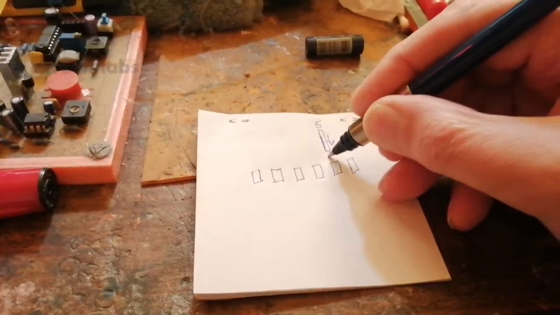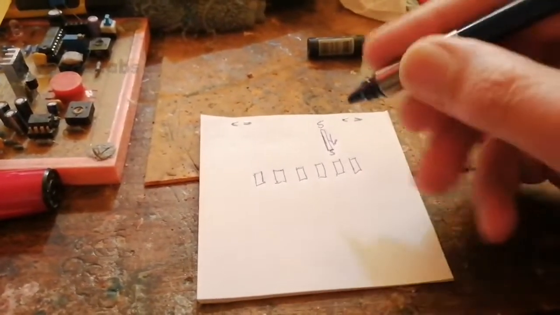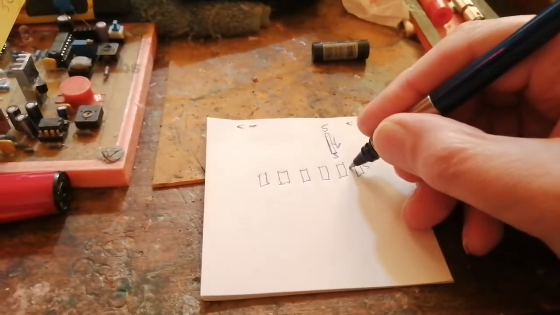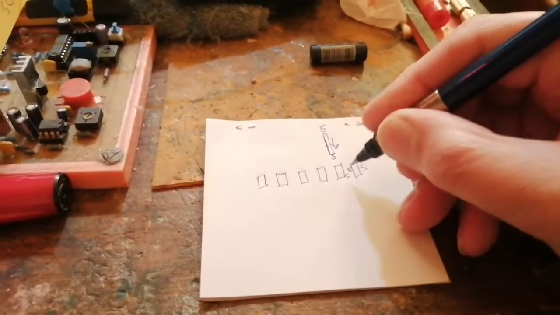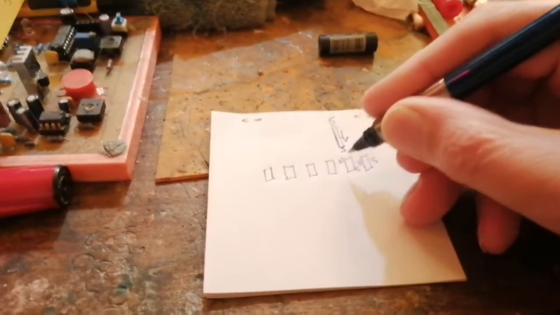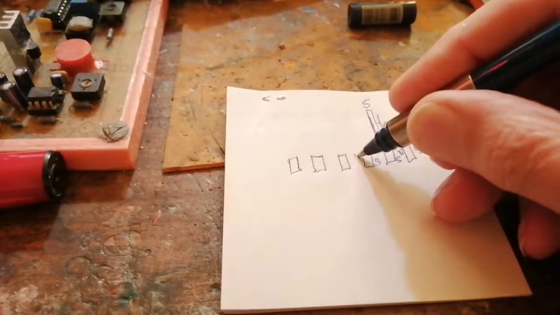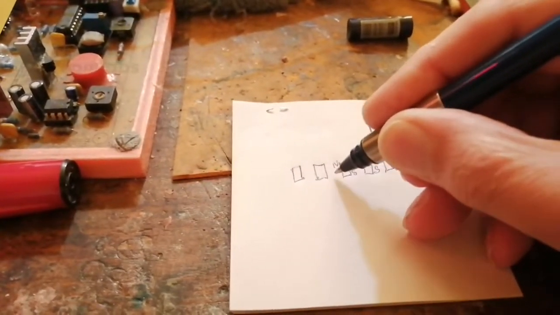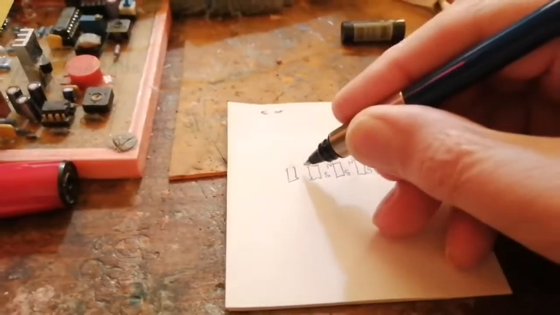We have south coming out the end of this piece of metal, and what you get is if this end is south, then we have north, and then we have south, and then north, and then south, north, south, and so on. I'm just drawing it in so you can see.